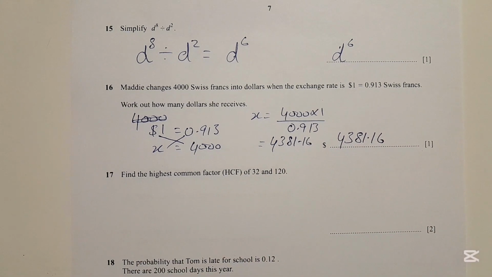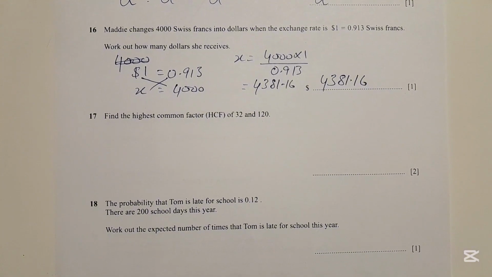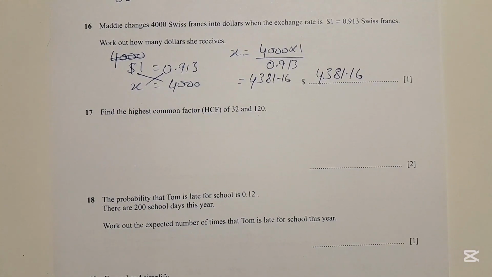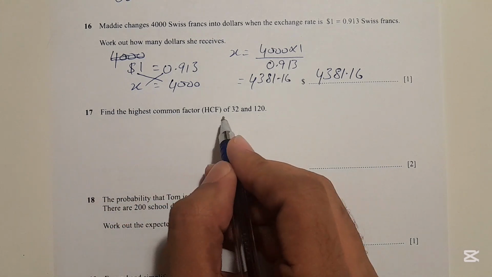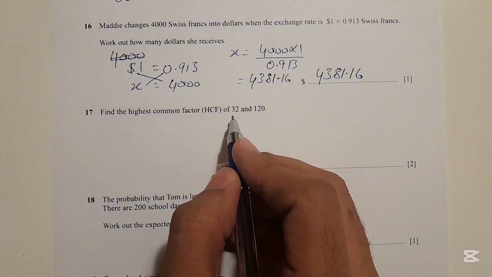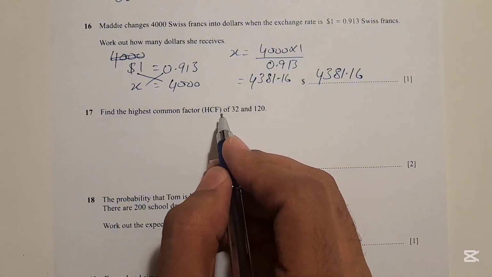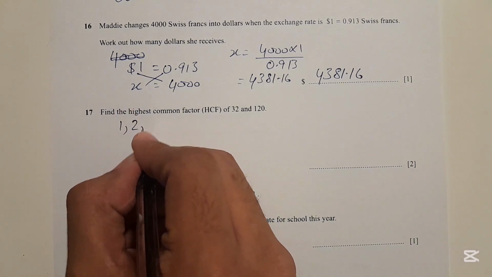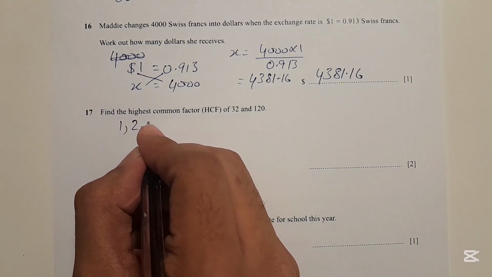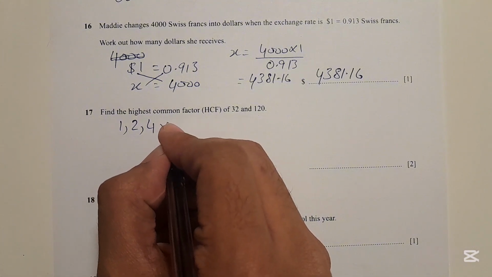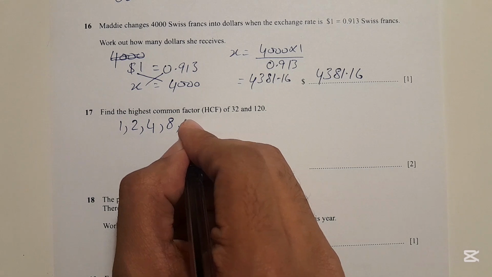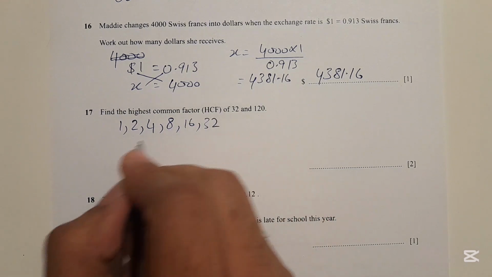Question 17 states find the highest common factor, HCF, of 32 and 120. So highest common factor means the number which is divisible by the number itself. So for 32, it will be 1, 2, then it will be 4, then not 6, not 7, then 8, then 16, and then 32.